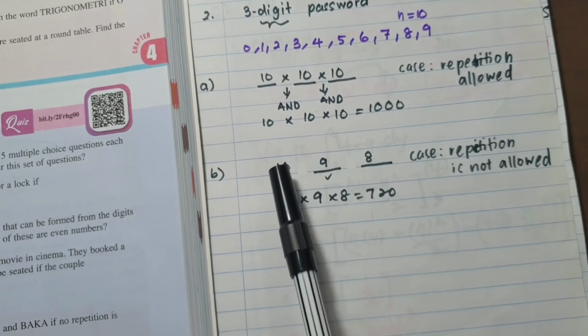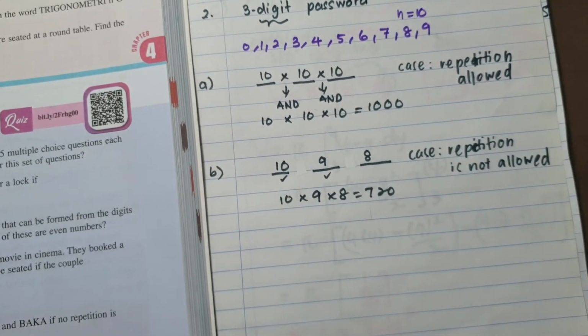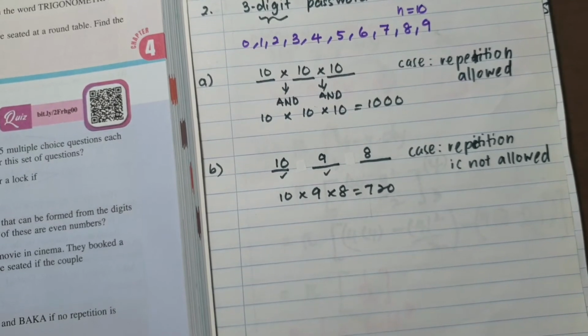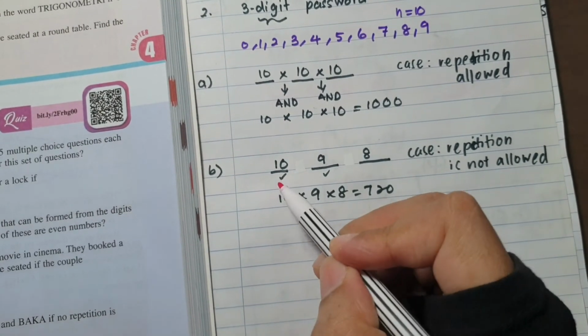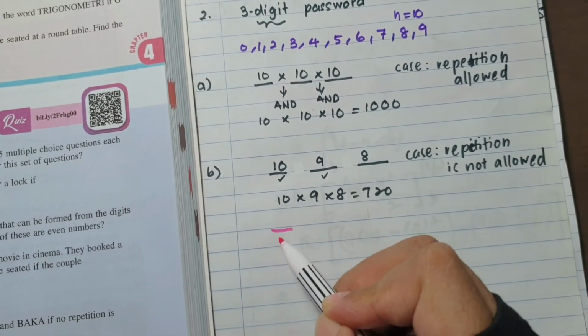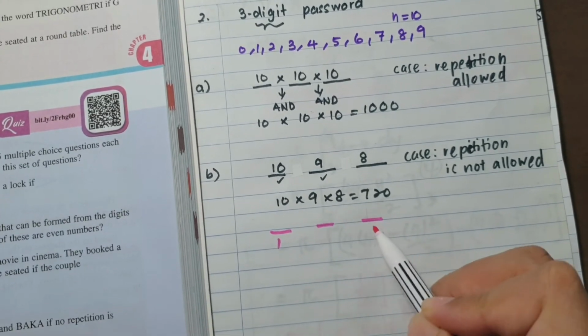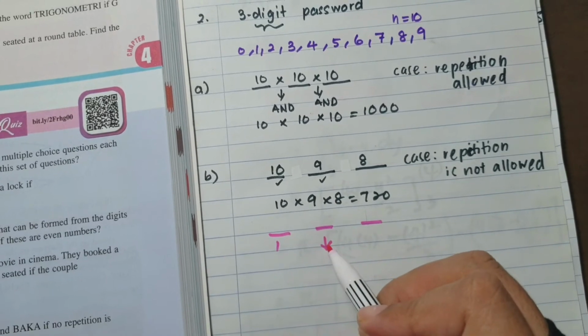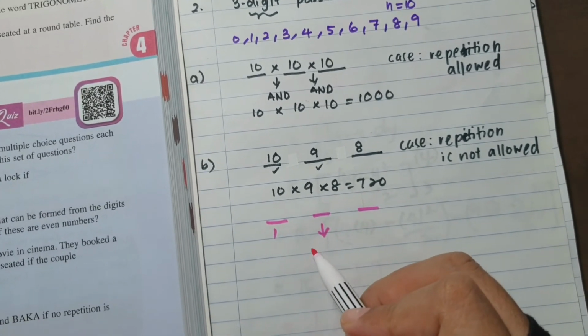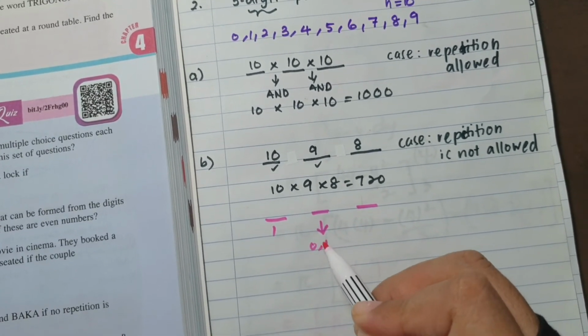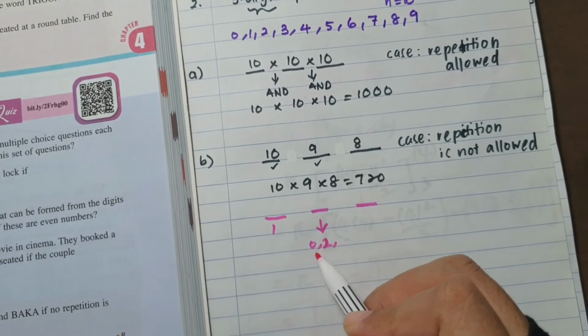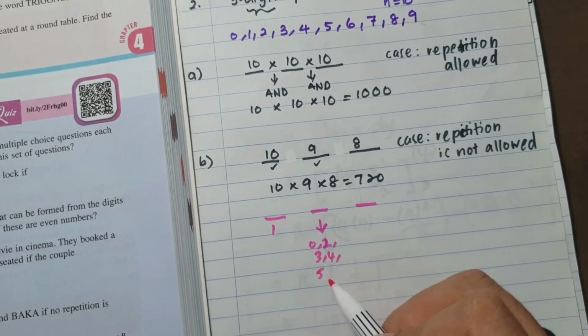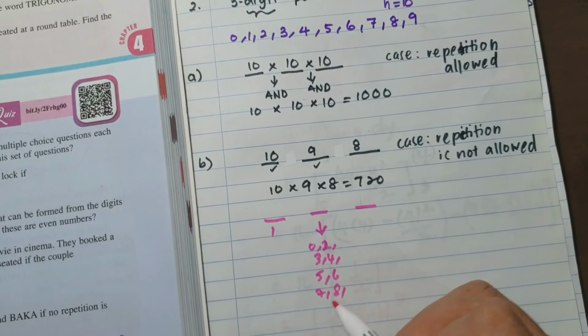Let's say lah, first slot tu you letak digit 1. You have another 2 slots, right? So for the second slot, you can choose either digit 0, or maybe 2, 3, 4, 5, 6, 7, 8, or 9.